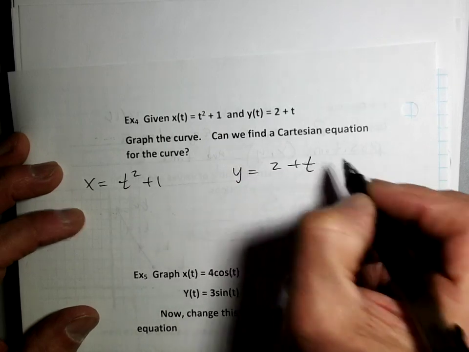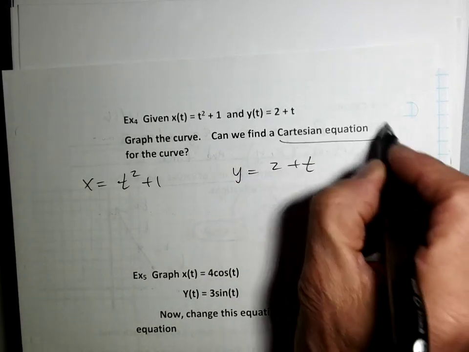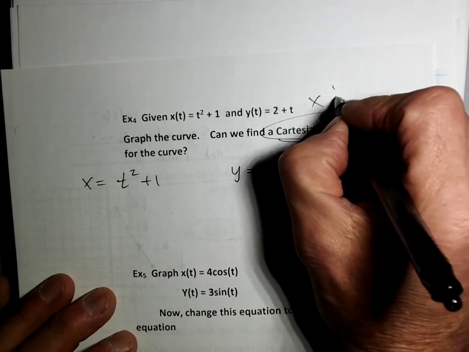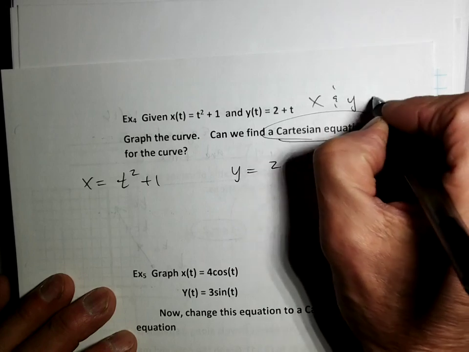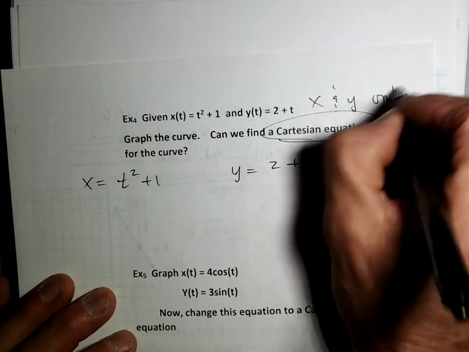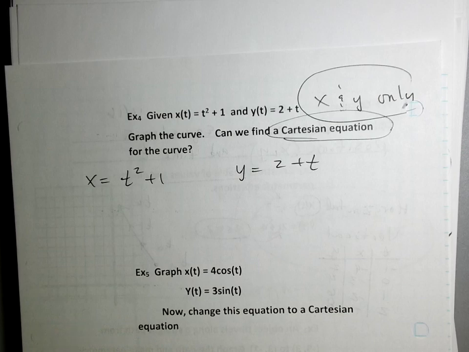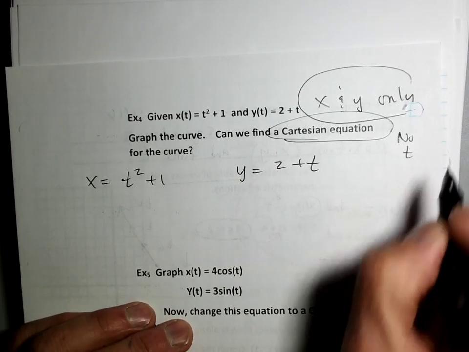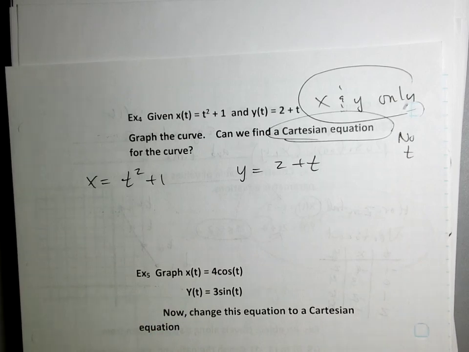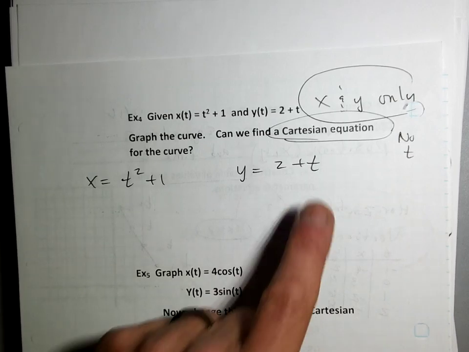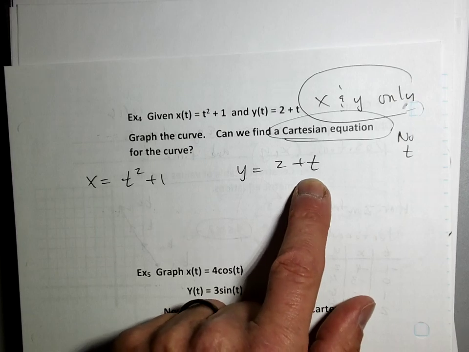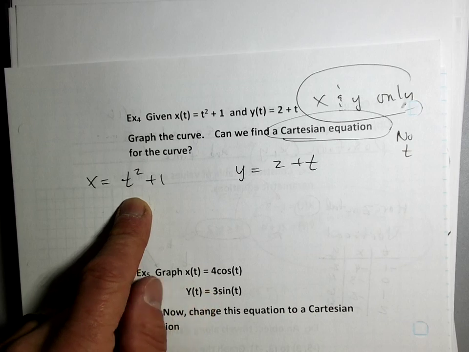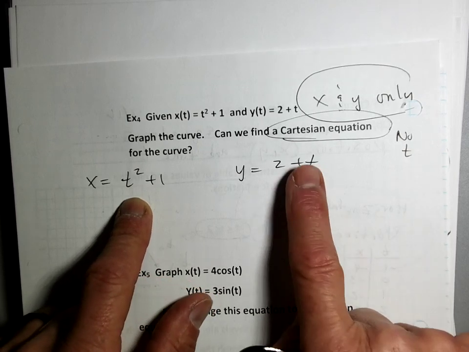Now, if I want Cartesian, I want x's and y's only. No t's. So I've got to get rid of t's by substituting. If I take my second equation, which is easiest to solve for t, this one's a little bit harder to solve for t. If you had to pick one to solve for t, this is the easier one.